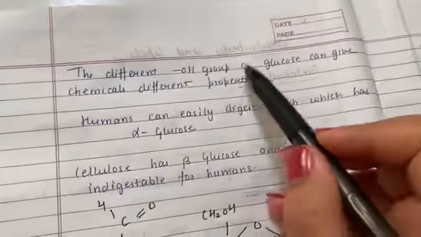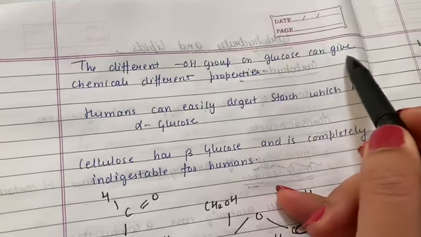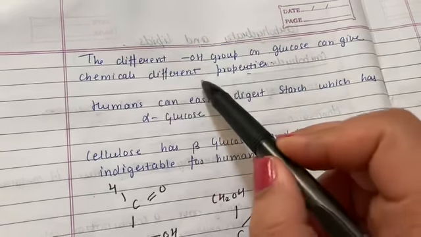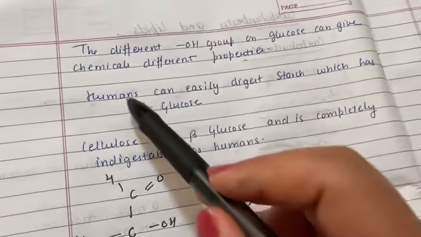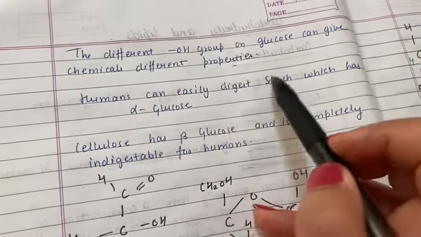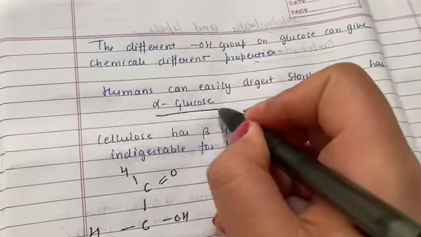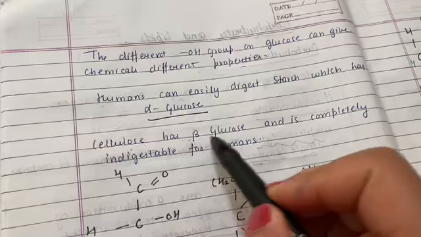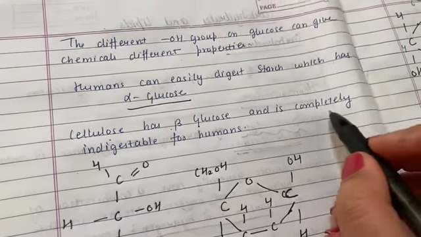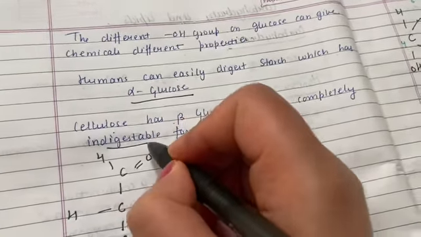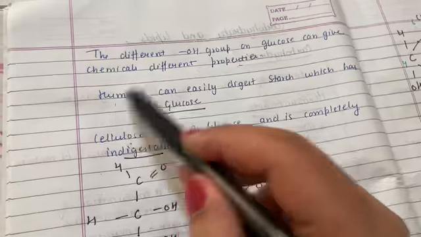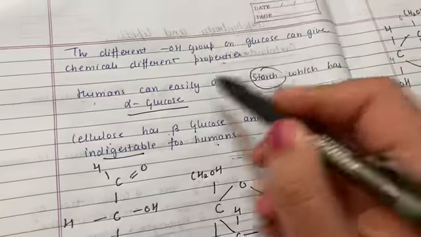The different OH group on glucose gives the chemicals different properties. Humans can easily digest starch, which has alpha glucose. Cellulose has beta glucose and is completely indigestible for humans. So humans can digest only starch, which has alpha glucose.